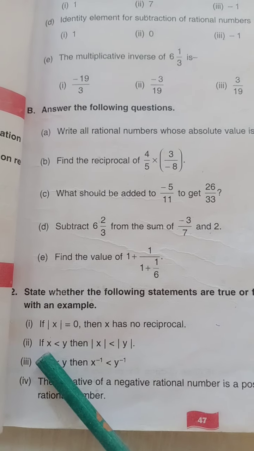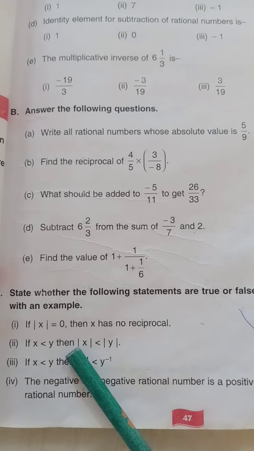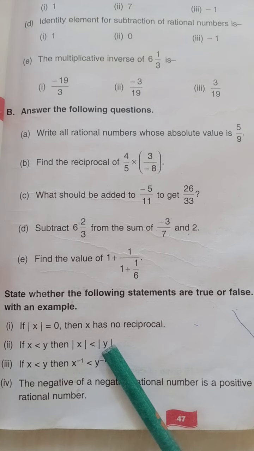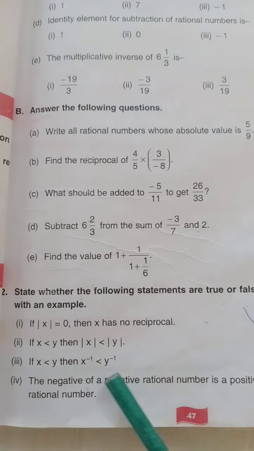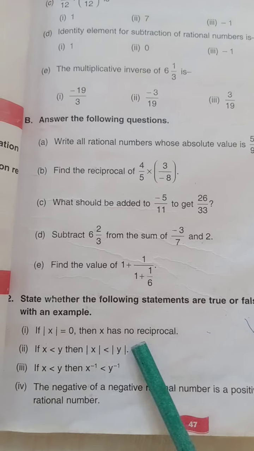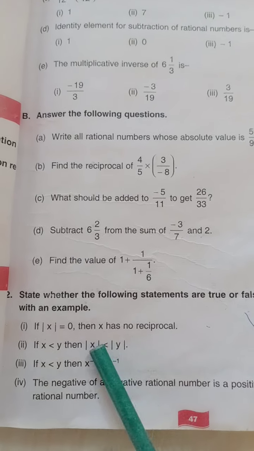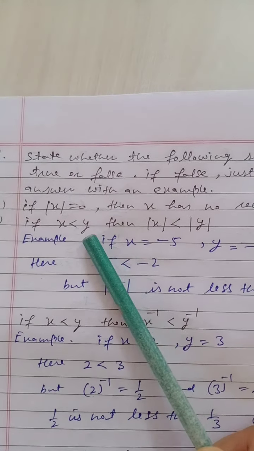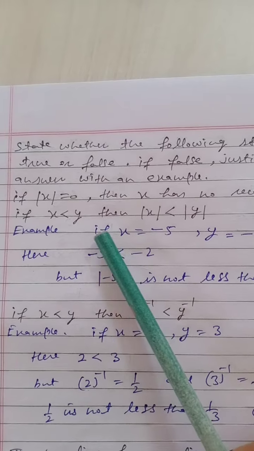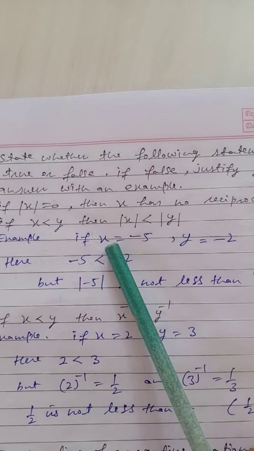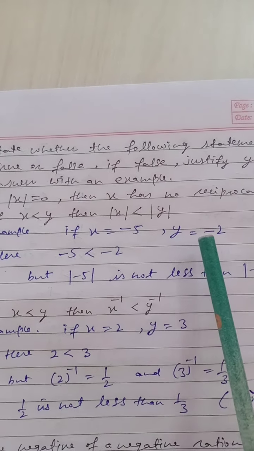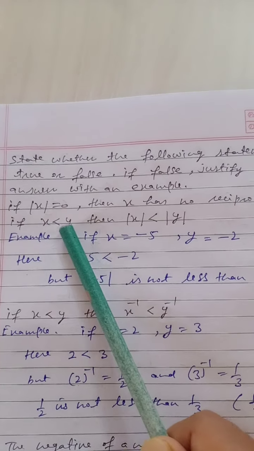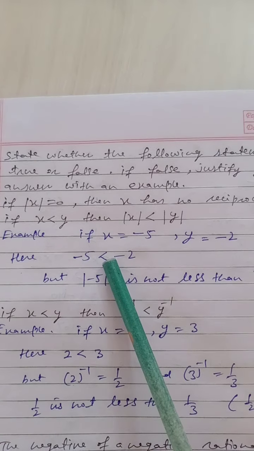Now see the second part. If x is less than y, then absolute value of x is less than absolute value of y also. This statement is false. We will discuss it with the help of an example. See here, I have taken x as minus 5 and y is equal to minus 2. Here minus 5 is less than minus 2. So the first statement is true, x is less than y.